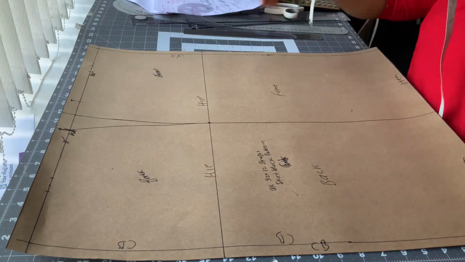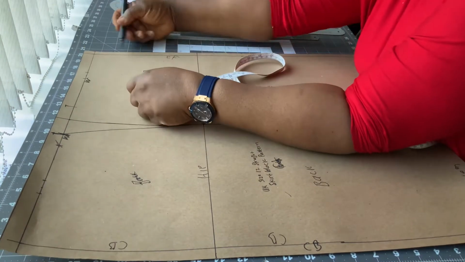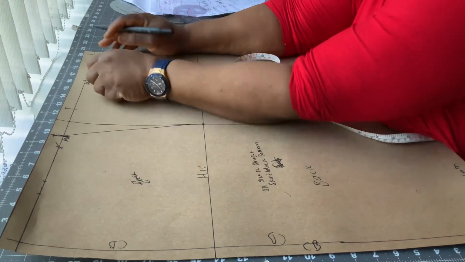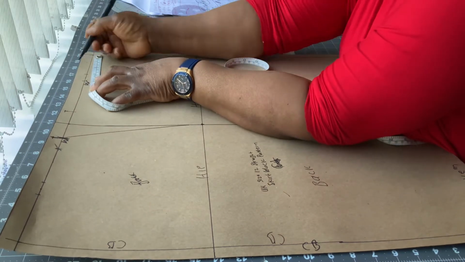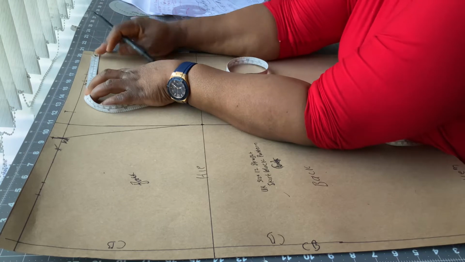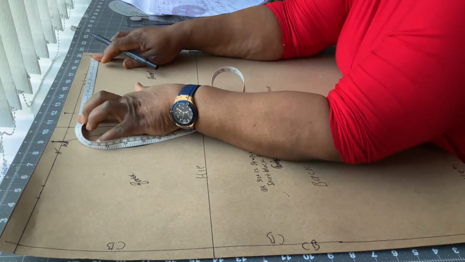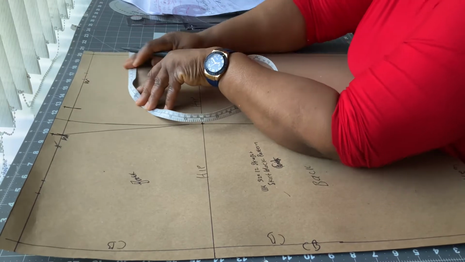The length of the skirt is 23, and that is the back. And the front, this is the center front line. So we measure 7 inches plus 1 inch dart, gives us 8 inches. So that's the 8 inches here.